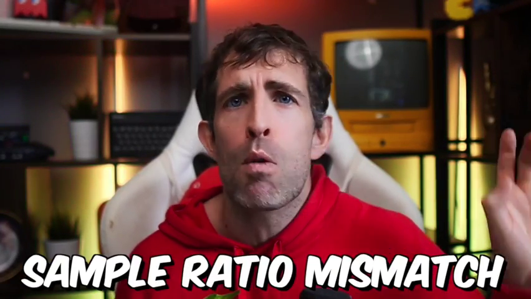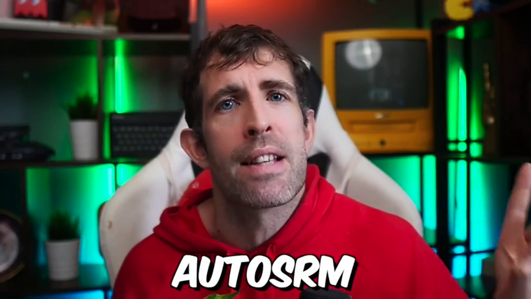The next feature is something which is super cool, but I bet you don't really have any idea what it actually does. And it's called the automatic sample ratio mismatch, or what Optimizely calls it, auto SRM. Rolls off the tongue. Now, I will put my hands up right here. I am not a data guru, so I'm probably not the best person to explain this. However, I will give it a shot.